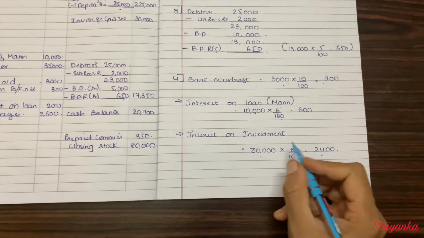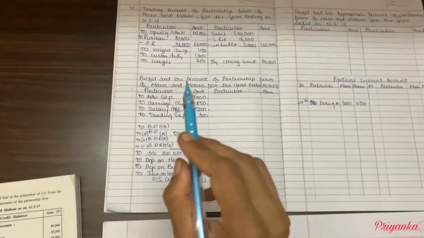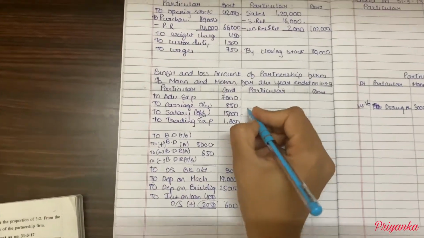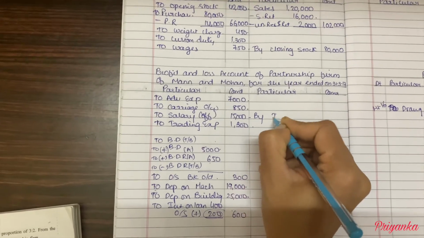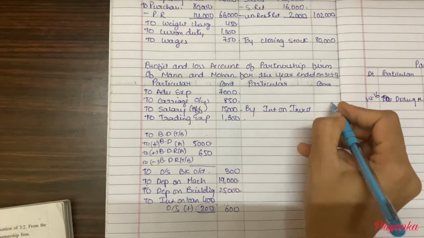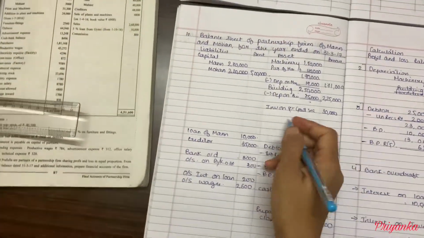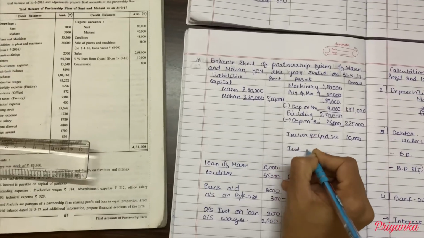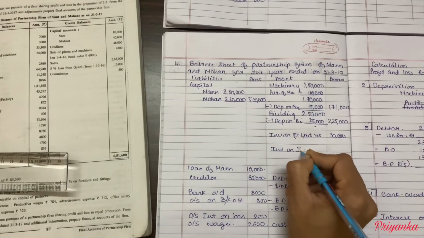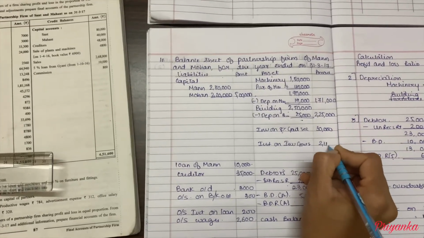When we get interest on investment, that is your income, and income comes on the P&L credit side. Write down interest on investment 2,400, and the same will come over here with the interest on investment government security, that is 2,400.